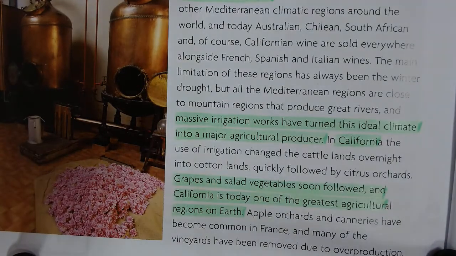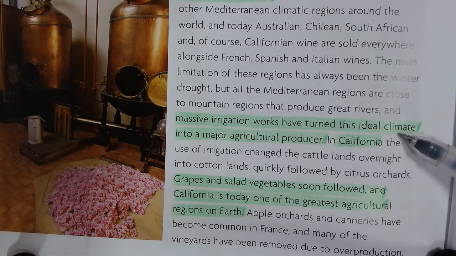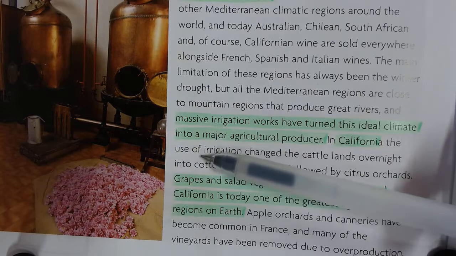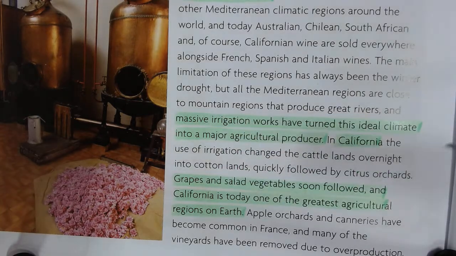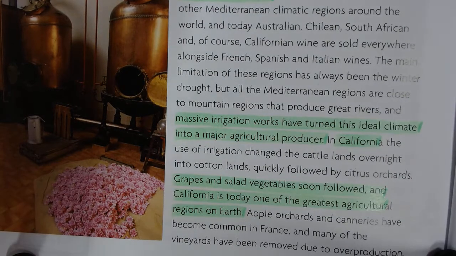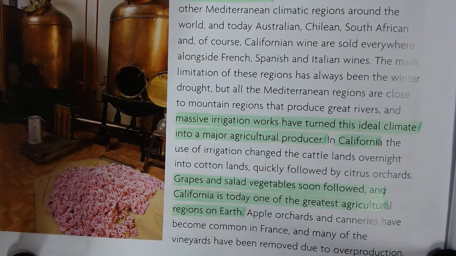We just have to get water there. So California uses huge amounts of irrigation, and now they grow lots of grapes, lots of salad vegetables. It's one of the greatest agricultural regions on the planet now as a result of being able to get water to its regions, because it's actually a very good place for vegetation to grow.